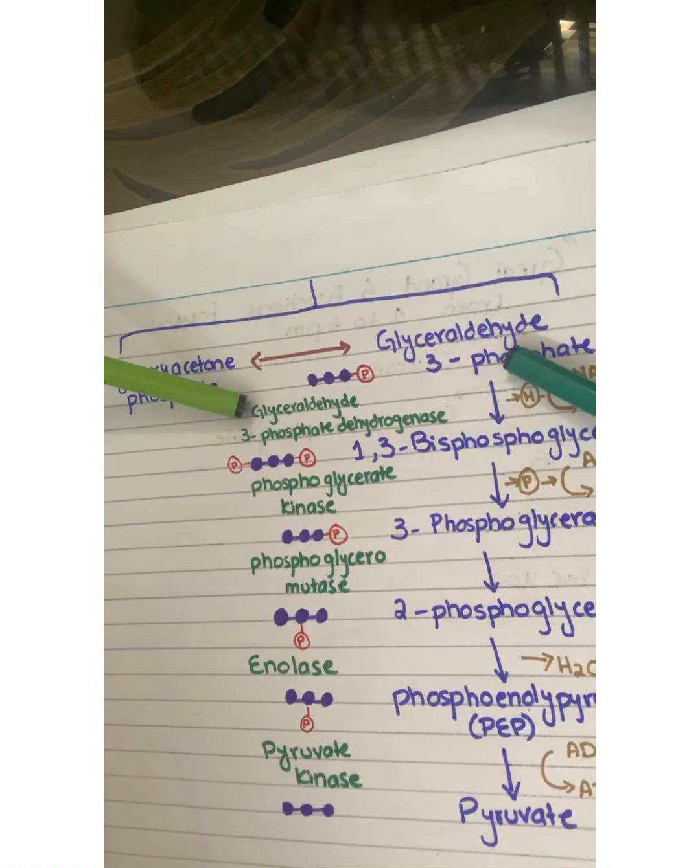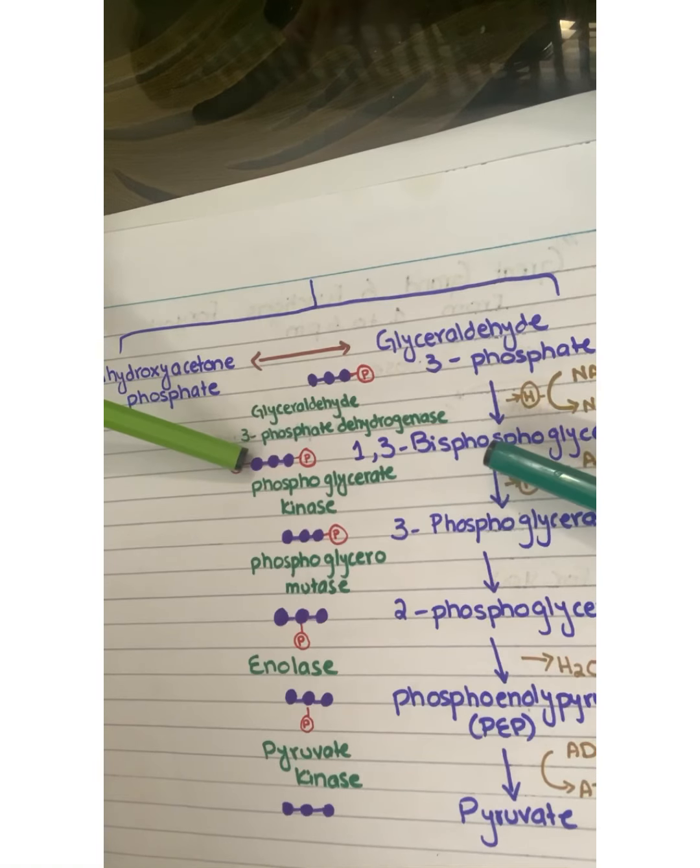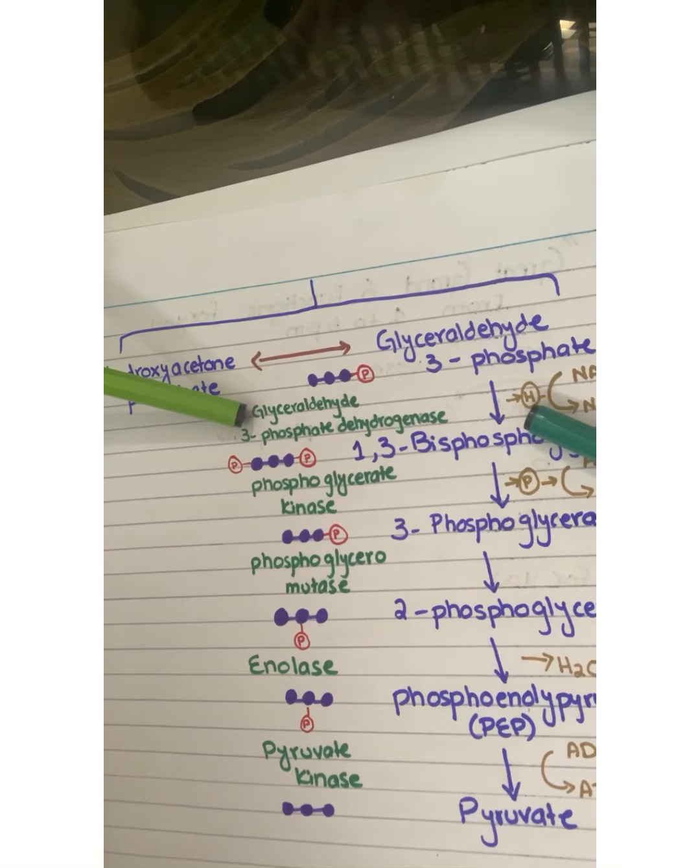Glyceraldehyde 3-phosphate has one hydrogen atom removed from it, which converts NAD into NADH, and glyceraldehyde 3-phosphate itself is converted into 1,3-bisphosphoglycerate. Remember, whenever there is a removal of a hydrogen group, the enzyme used in that step is known as dehydrogenase.